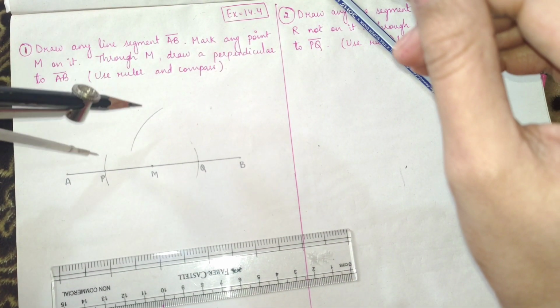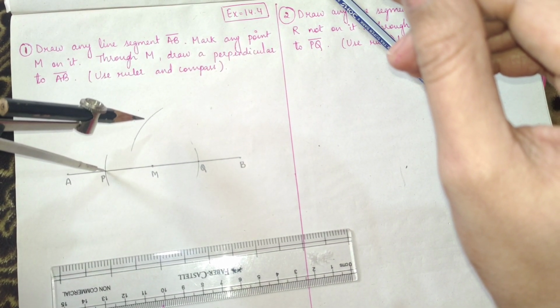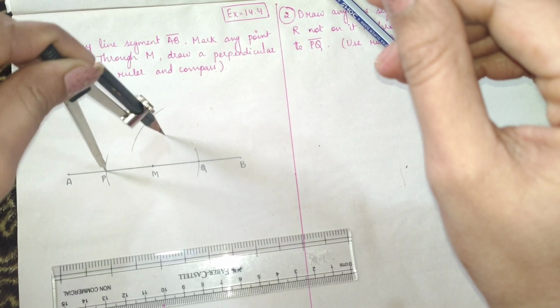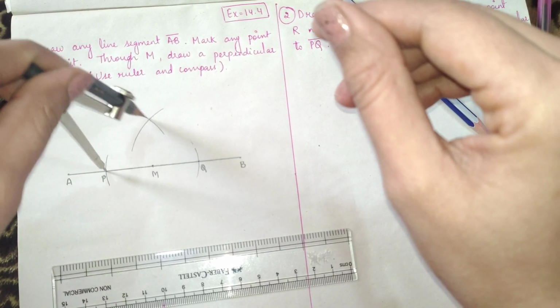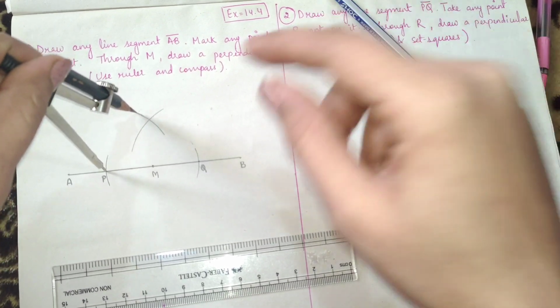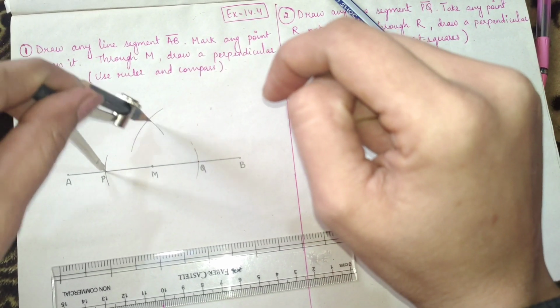Now, without disturbing the compass and keeping your pointer on P, draw another arc here which will intersect the previous arc.